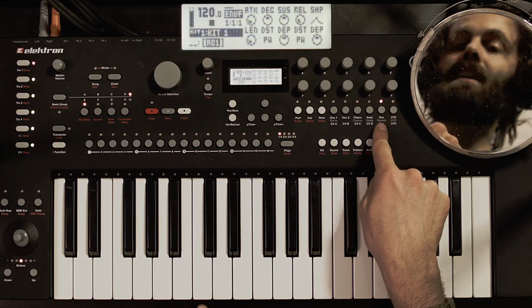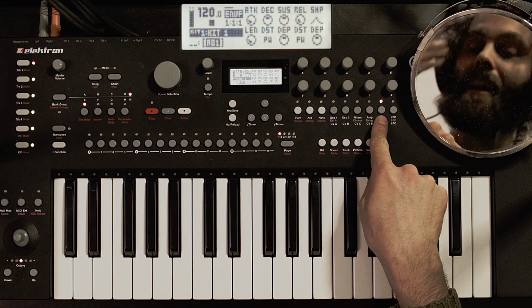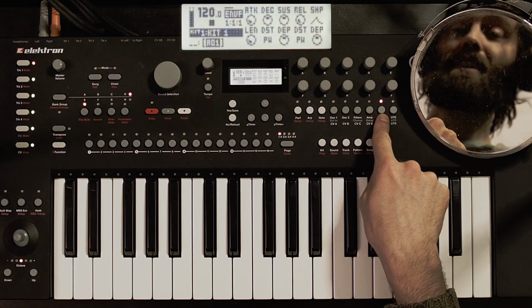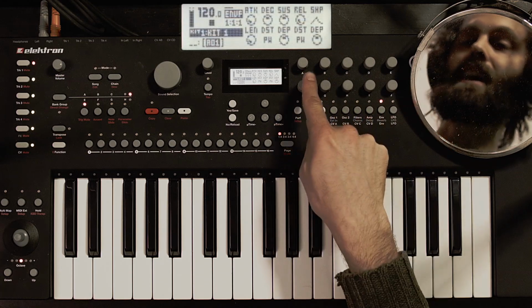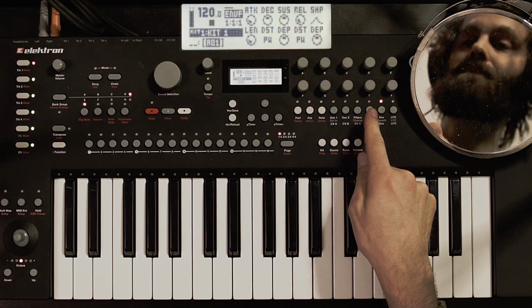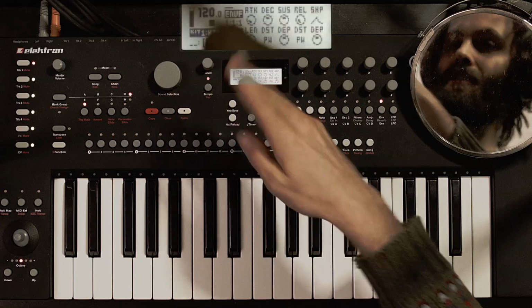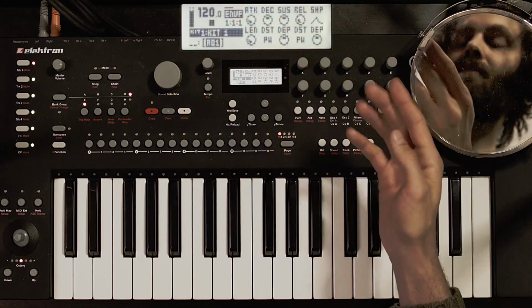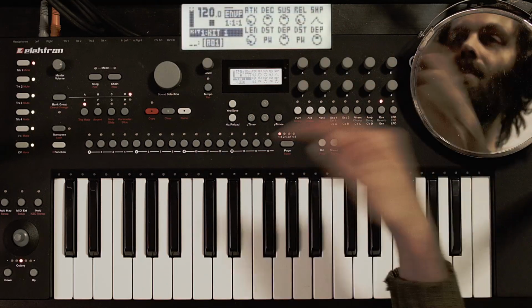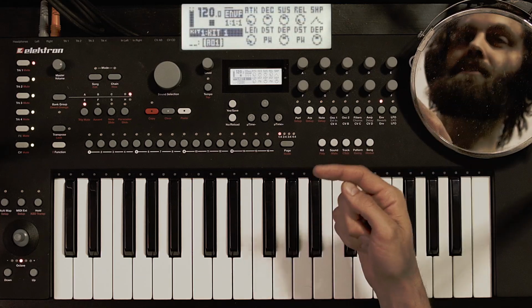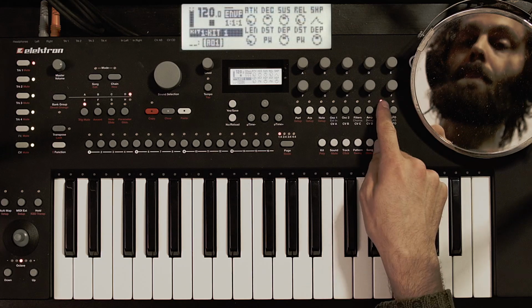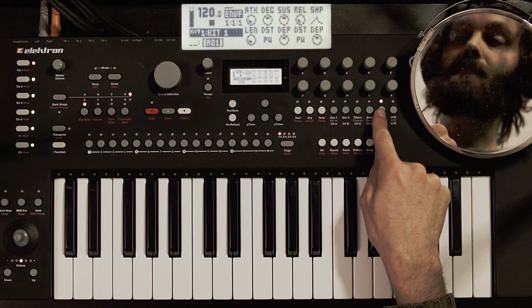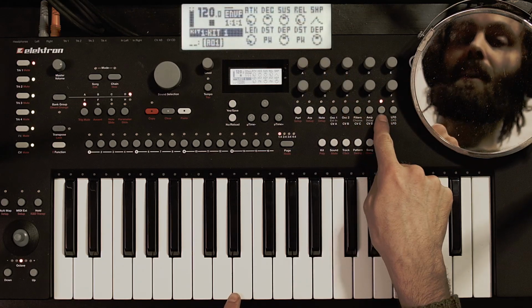On the envelope page, it's very powerful actually, because you can select the attack, decay, sustain, release, and make a sort of an envelope shape, and send those parameter changes to different parameters in the synth. Most of them actually.